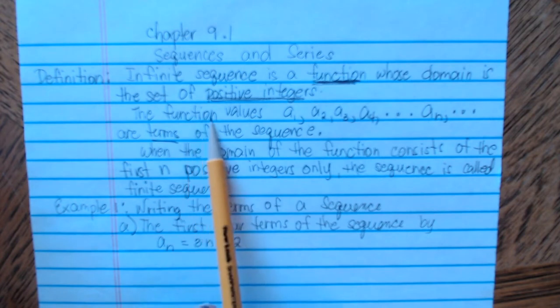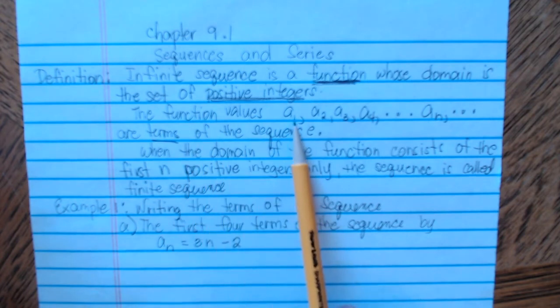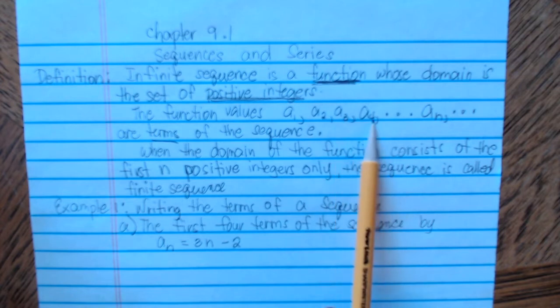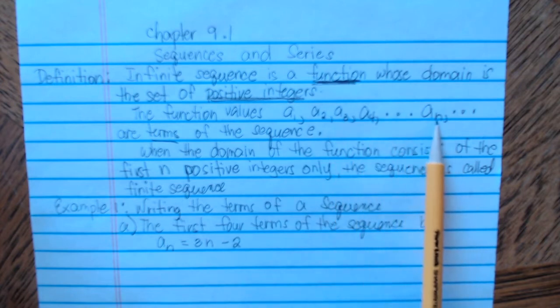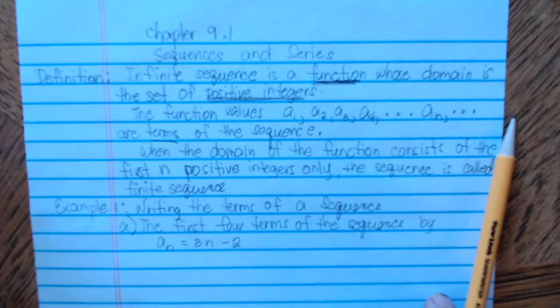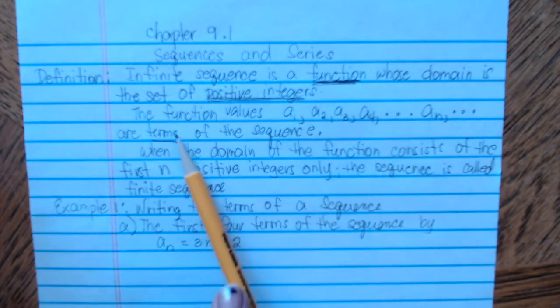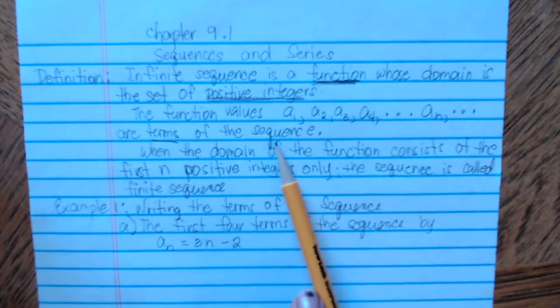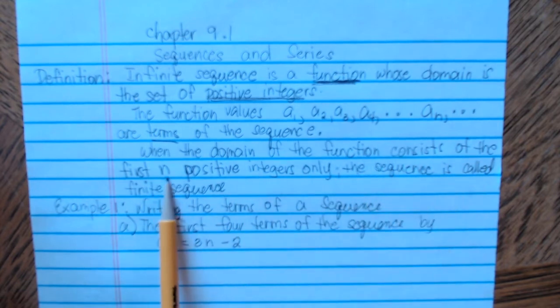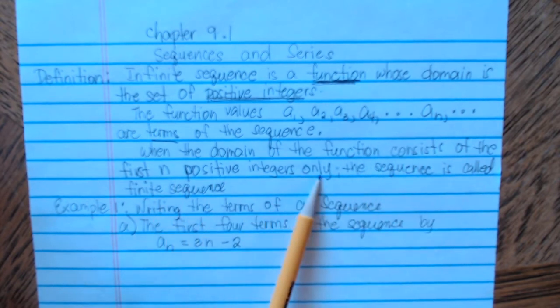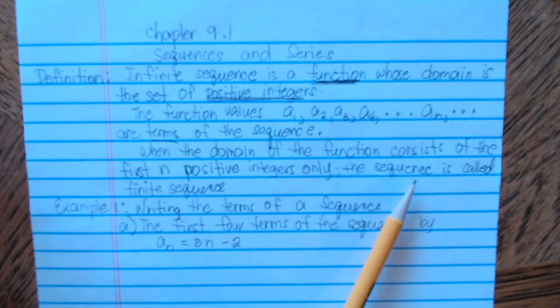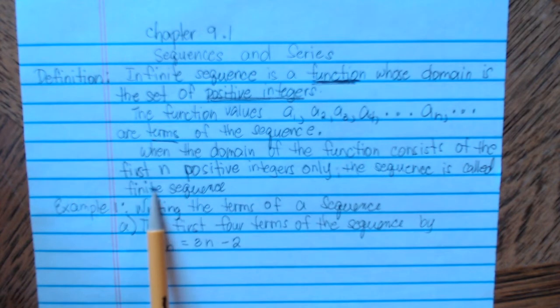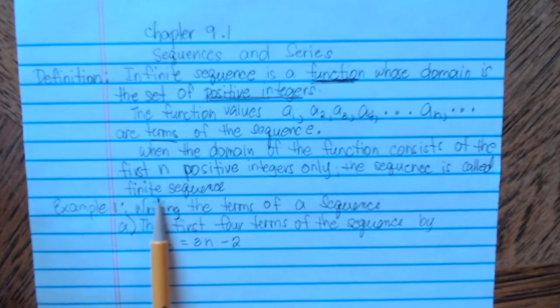The function values will be denoted by a sub 1, a sub 2, a sub 3, a sub 4, and then up to a sub n. And it can still continue. You call these terms of the sequence. So when the domain of the function consists of the first n positive integers only, then the sequence is called a finite sequence. Okay, it's finite, meaning it ends.